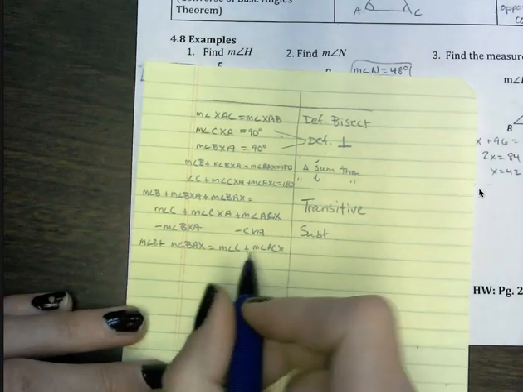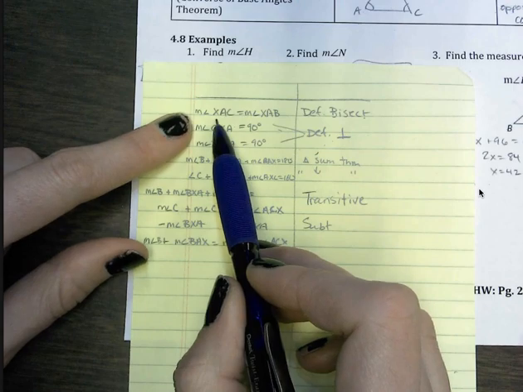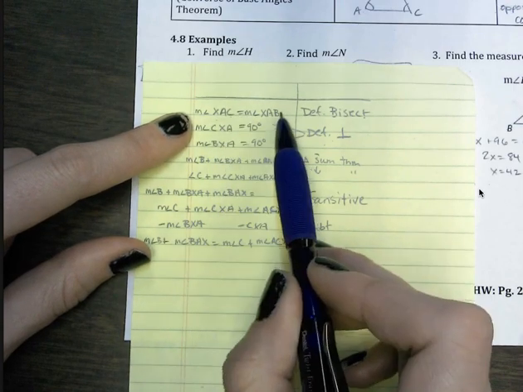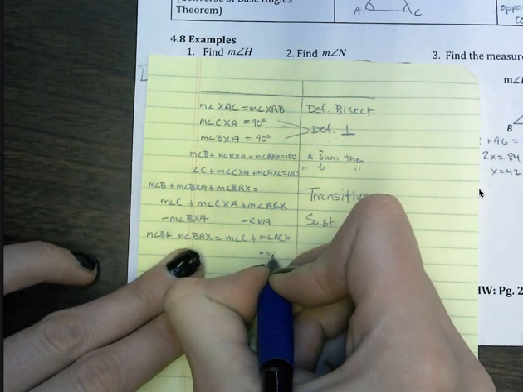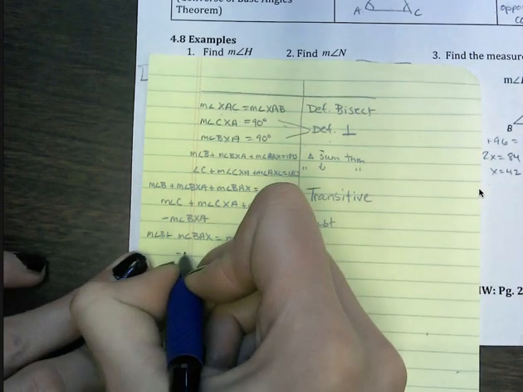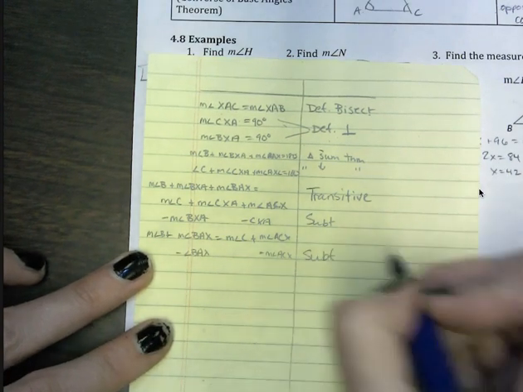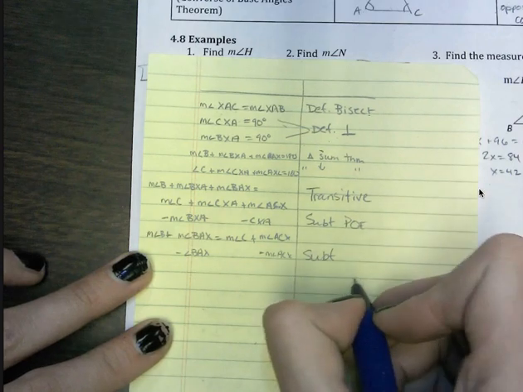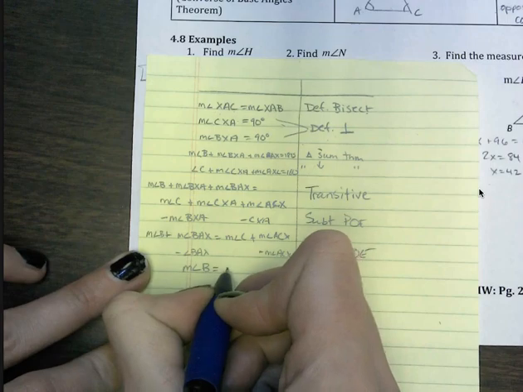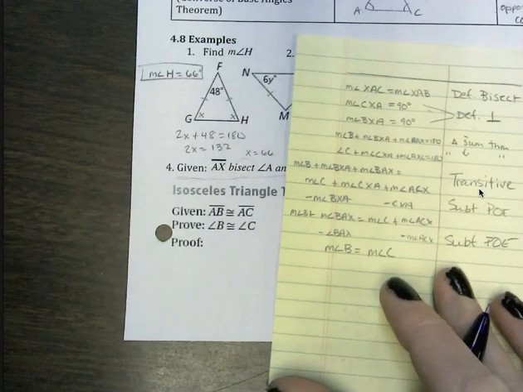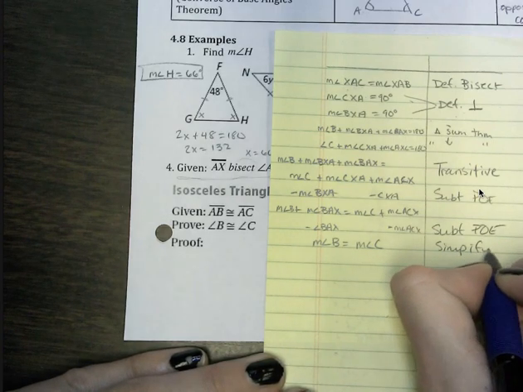Okay, and again, up here, I said that CAX or XAC is equal to XAB, and that's these ones. So if I subtract these off, using subtraction, I'm going to be left with the measure of angle B equals measure of angle C. And remember what I'm trying to prove is that B is congruent to C. So my last step is to say exactly that.